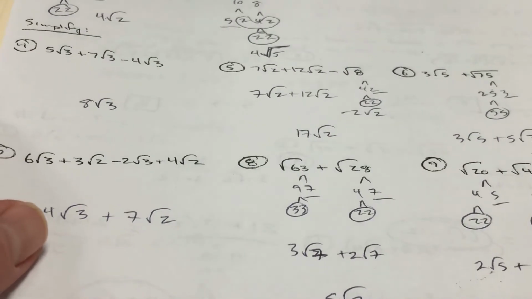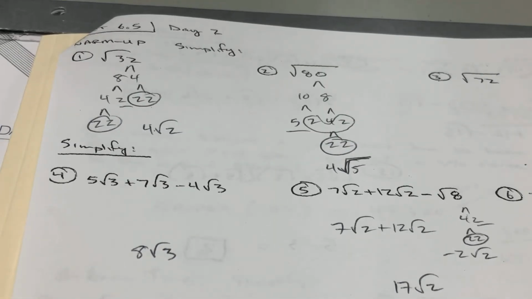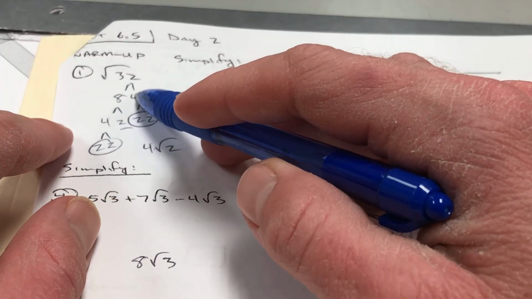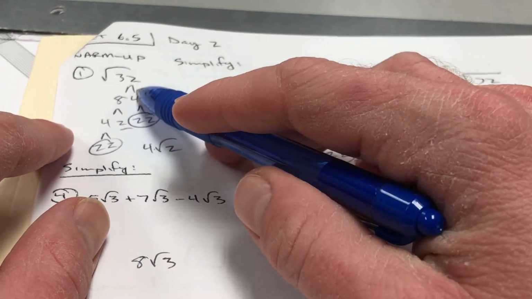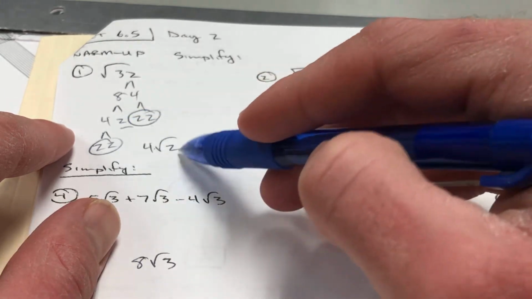All right, that is a lot. Section 6.5 is a big part. I mean, it's a massive section. Big one, the hardest one, and the longest one here. All right, so square root of 32 is 8 and 4. 8 is 4 and 2. 4 is 2 and 2. This 4 is 2 and 2, so 2 times 2 is 4 on the outside. 2 stays on the inside.